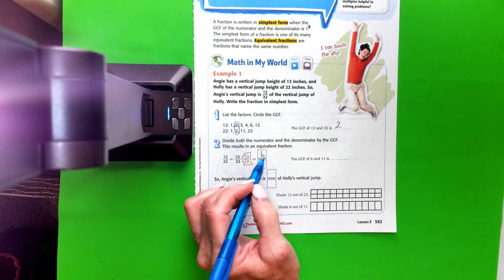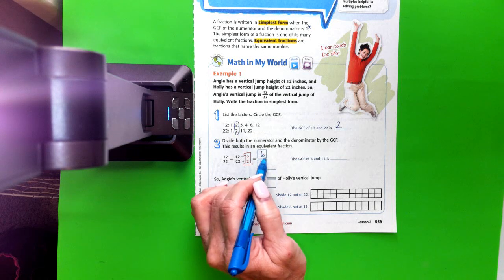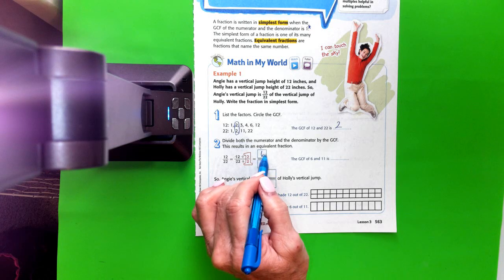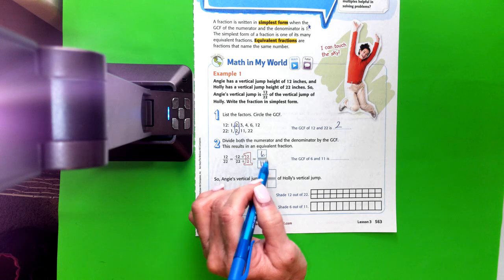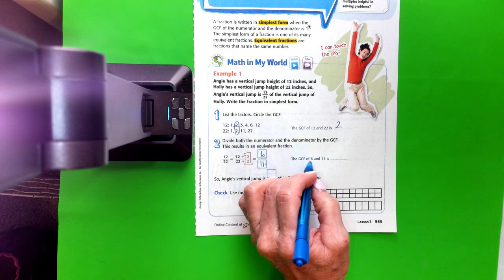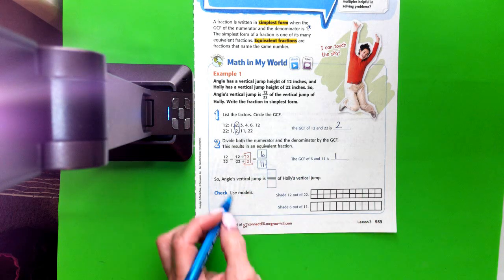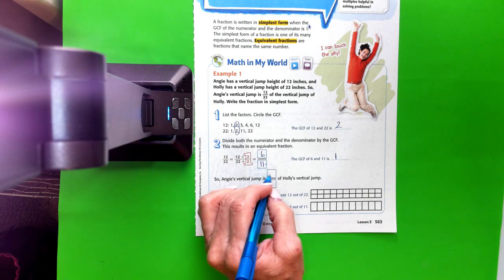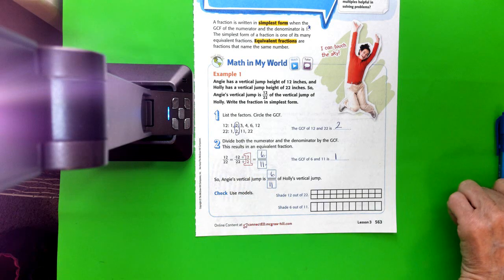So now we can't divide into 6 a same number, because 11 is prime. We could divide something into 6, but we can't divide that same number into 11 because 11 is prime. So now the greatest common factor of 6 and 11 is 1. So Angie's vertical jump is 6/11ths of Holly's vertical jump.